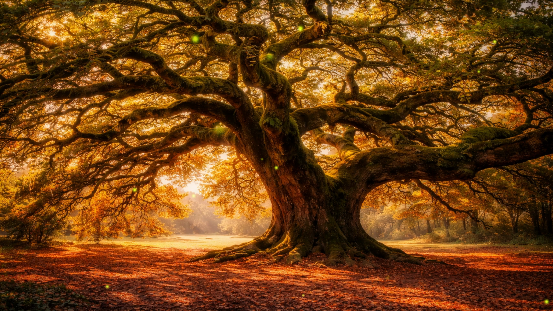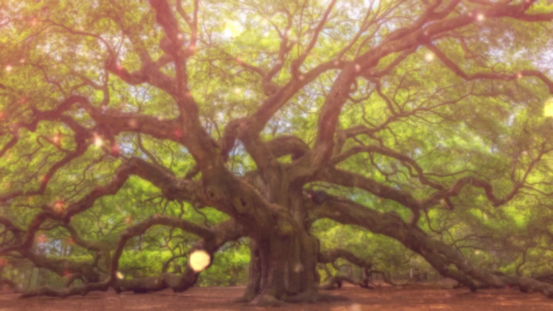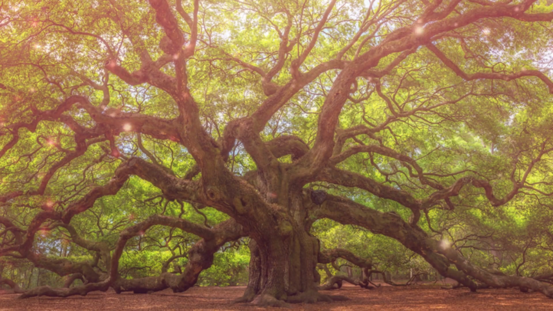Over years and decades, leaf cycles shape forest structure. They influence soil fertility, light penetration, and species composition. Their quiet repetition underlies the stability of forest ecosystems.